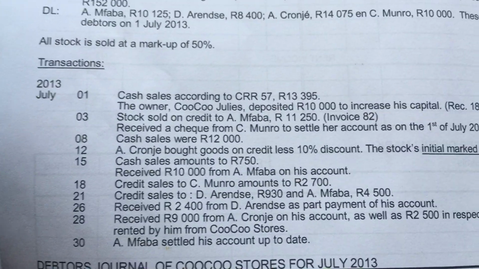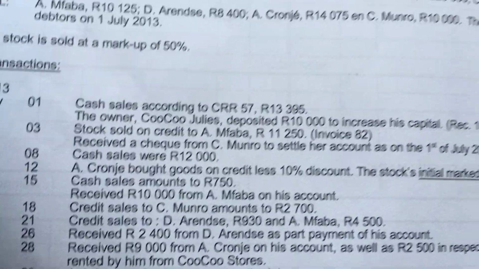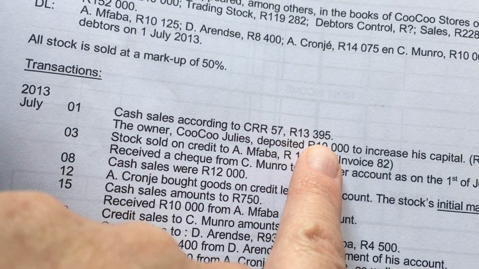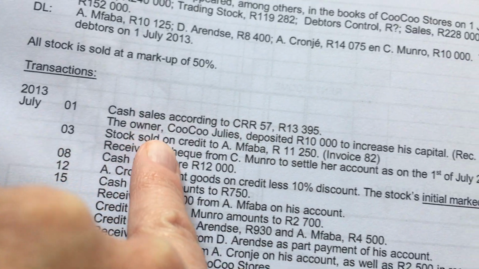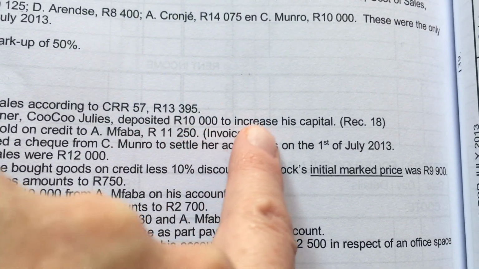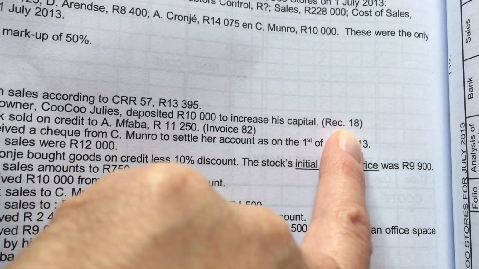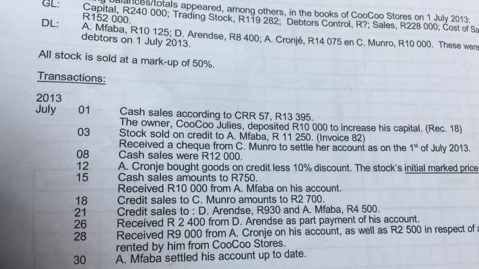If we have a look here on the first, you'll see there's a cash sale according to the cash register roll of 13,395, and the owner deposited 10,000 Rand to increase his capital, and receipt 18 was issued. So let's have a look at what goes on here.